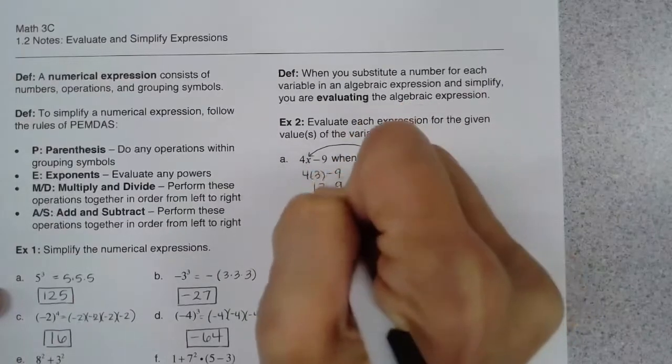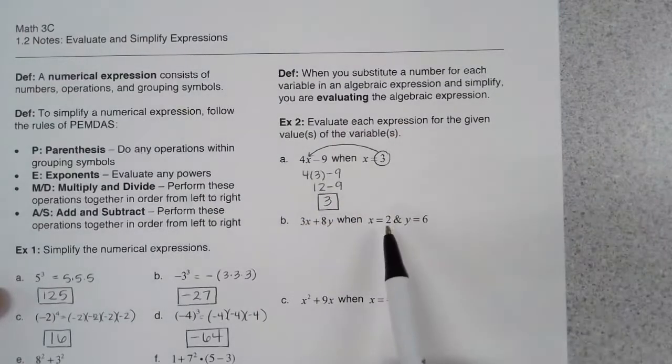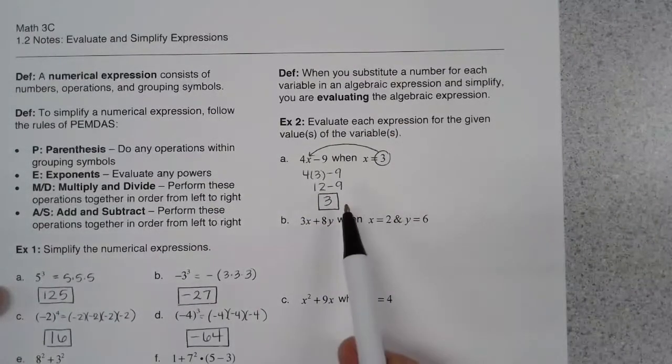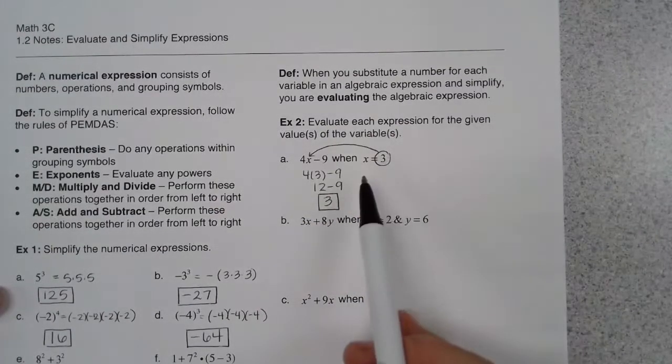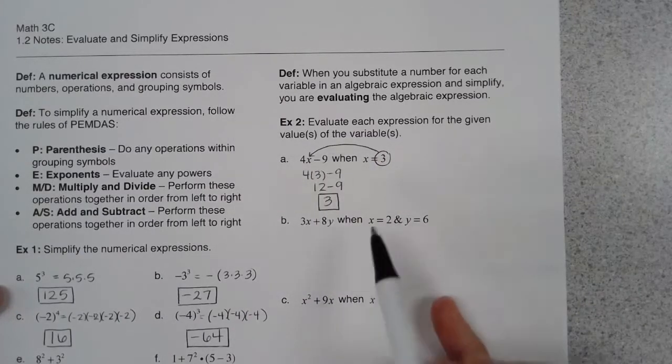And then you'll simplify from there. Your answer for these ones, as long as they give you all of the values of the variable, should again just be a single number or a single value. So you're plugging the number in, and then you're just following PEMDAS to simplify.